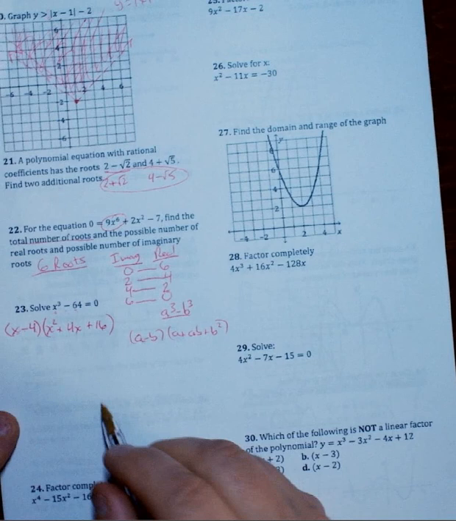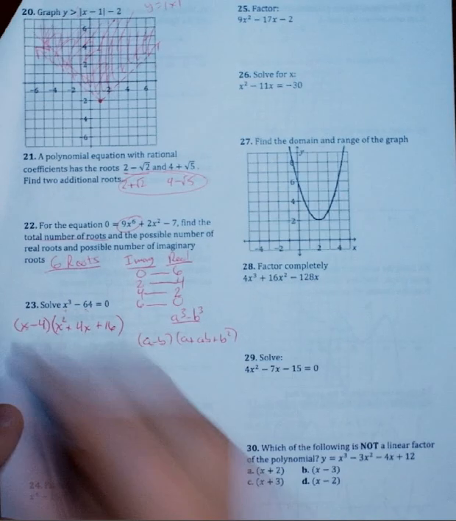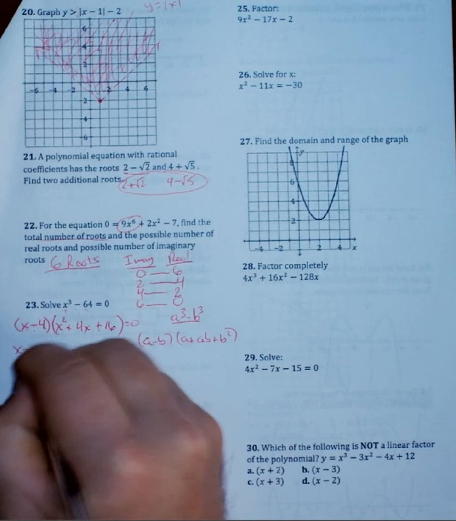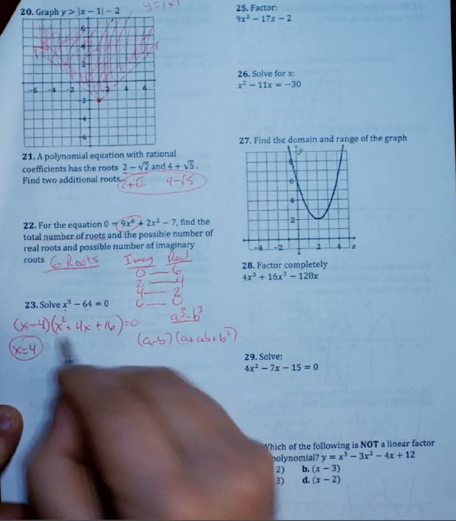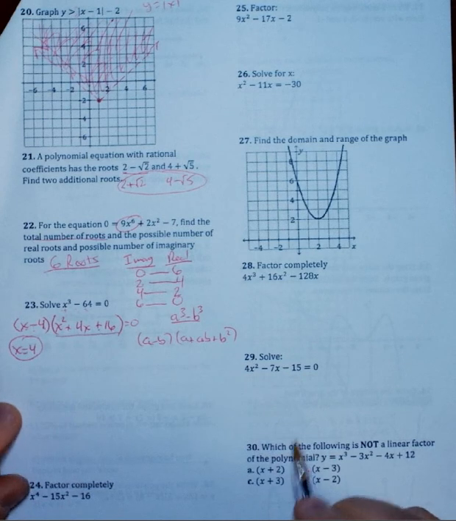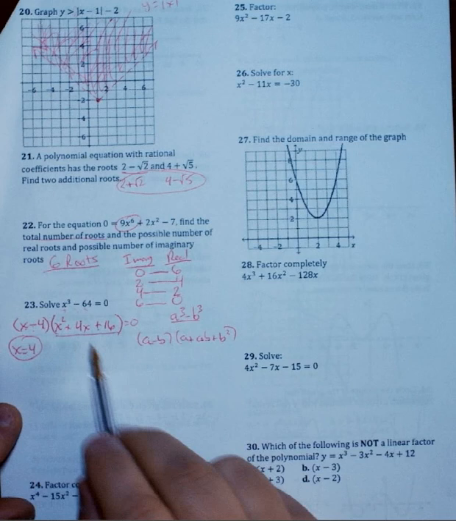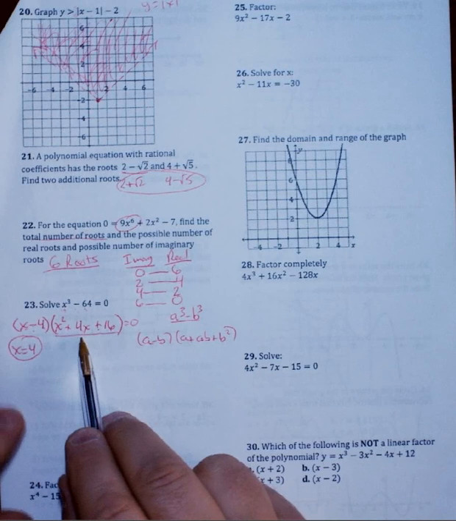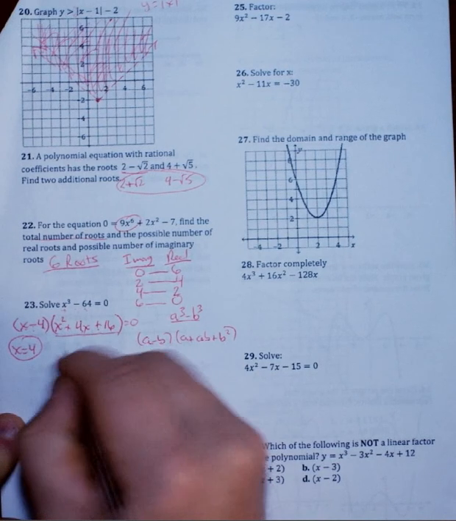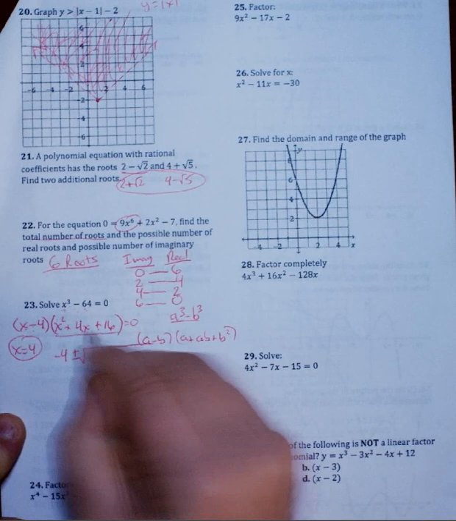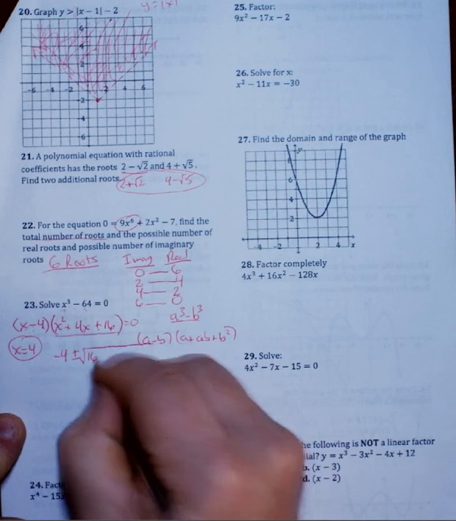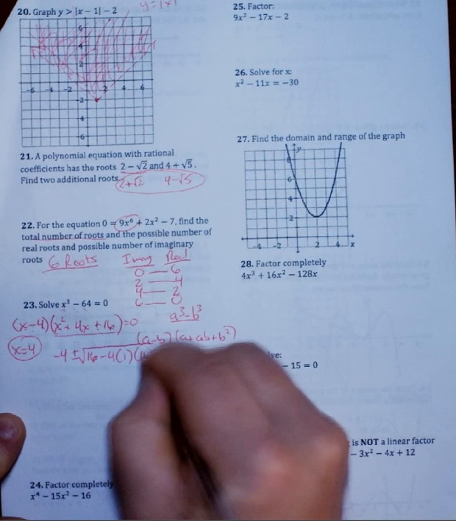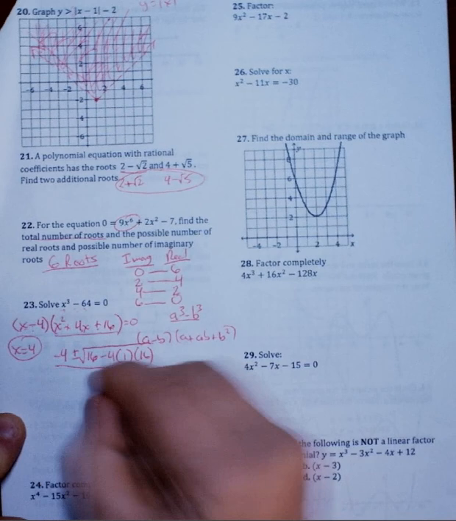Well, then I could actually solve this, because if this times this is equal to 0, either this is 0, which means x is 4, that's one solution, or this whole thing is equal to 0. Now I can't factor that. So I have choices. I could complete the square, or I could use the quadratic formula. Most people would probably use the quadratic formula. That's negative b, which is negative 4, plus or minus the square root of b squared, which is 4 squared, or 16, minus 4 times a, which is 1, times c, which is 16, all over 2 times a, which is 2 times 1, or 2.